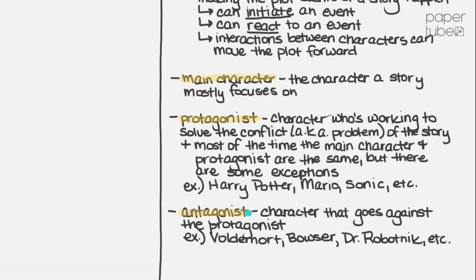The other type of character we're going to talk about today is called the antagonist. You guys might see this "an" part right here. That's a sign of the word showing that it's going against something else. So an antagonist is actually a character that goes against the protagonist of the story.